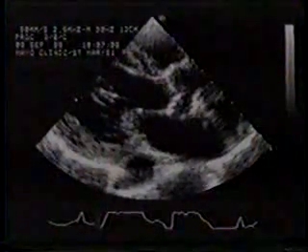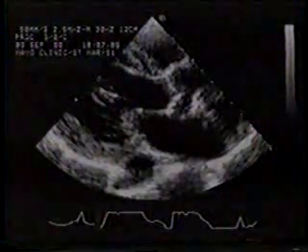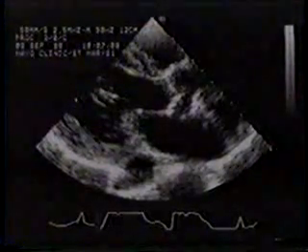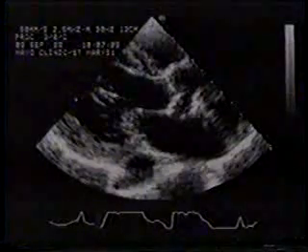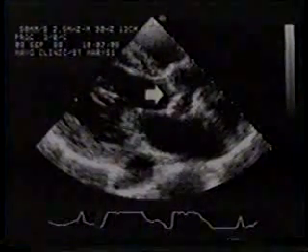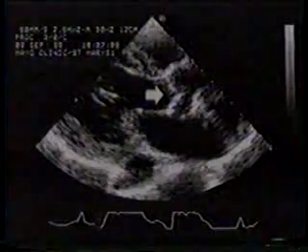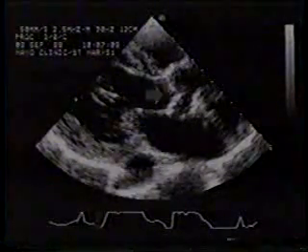We will now review the 3 steps in calculating the aortic valve area using patient examples. This is a parasternal long-axis view from an 87-year-old female with aortic stenosis. We will play this briefly in real time and then freeze the image in systole.